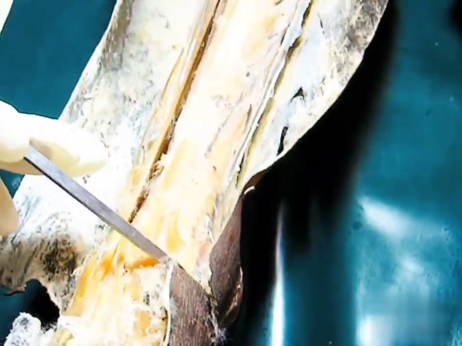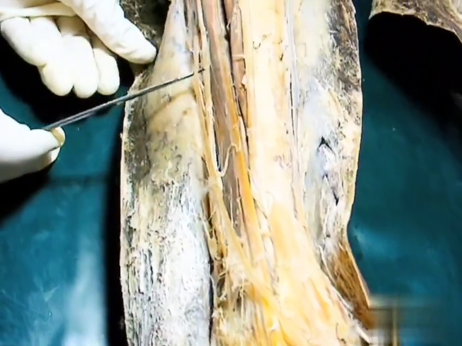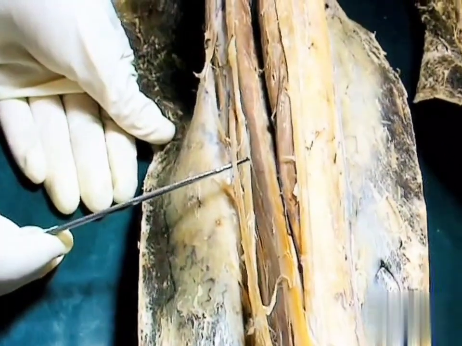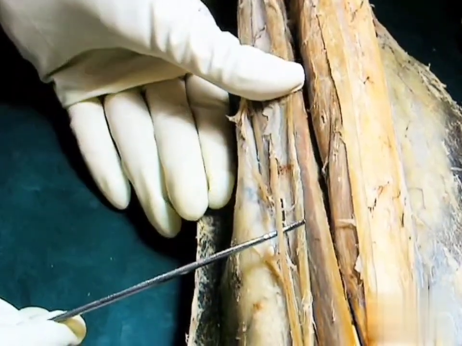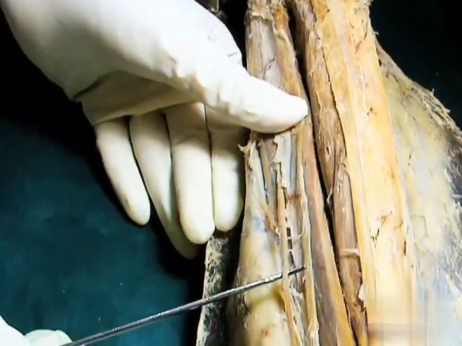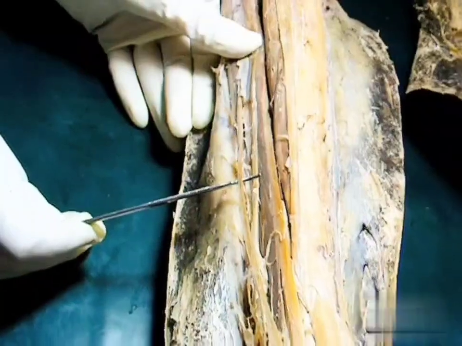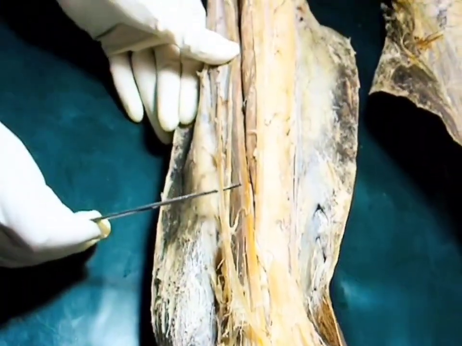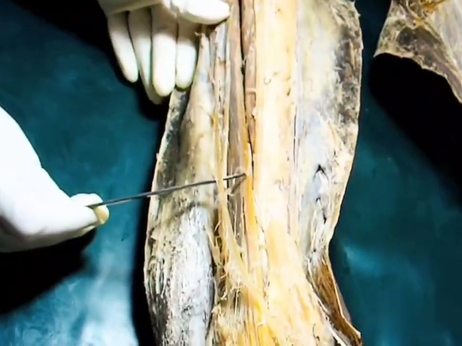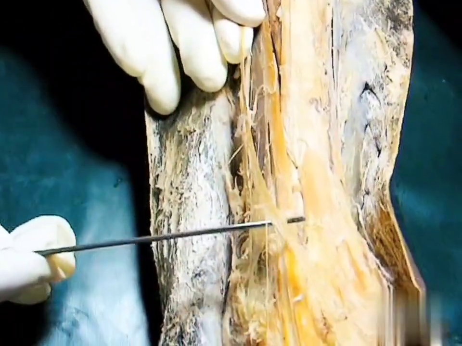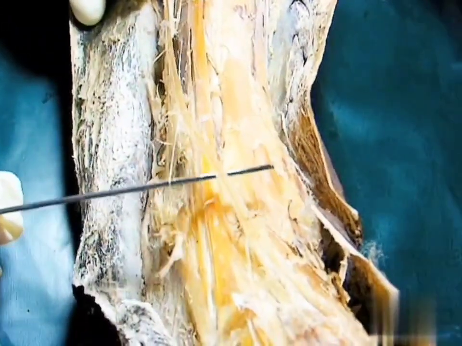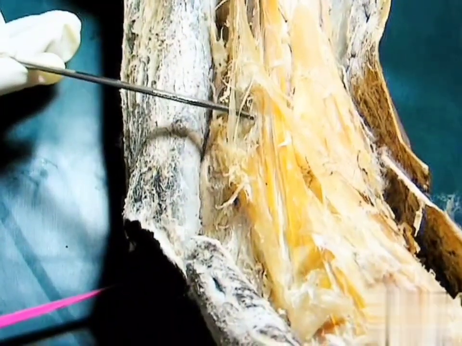Then on the lateral side, we can see the superficial peroneal nerve. This nerve is the superficial peroneal nerve. It is piercing the deep fascia at the junction of the upper 2/3 and middle 1/3 of the lateral side of the leg. Then the superficial peroneal nerve divides into the medial branch, which comes to the medial side of the foot region, and some intermediate branches which reach the lateral side of the dorsum of the foot.